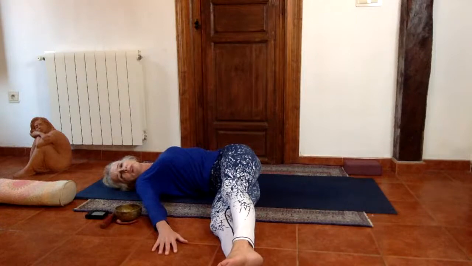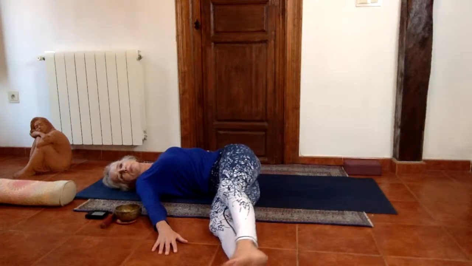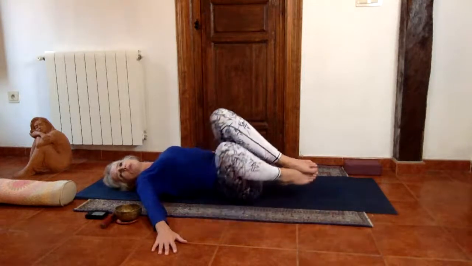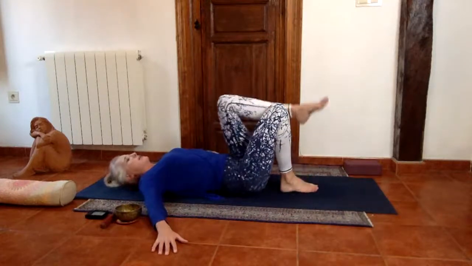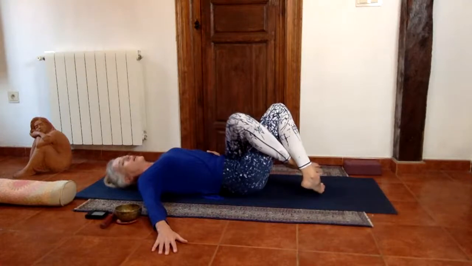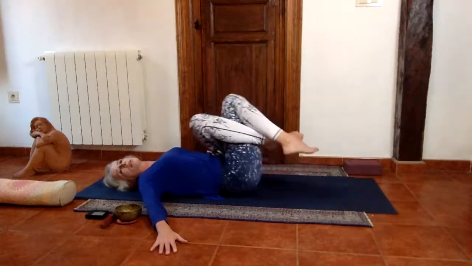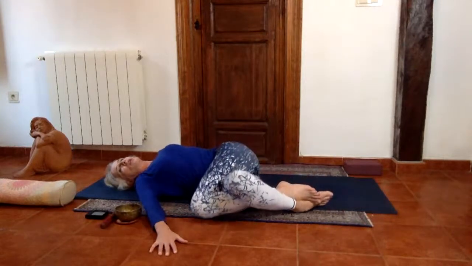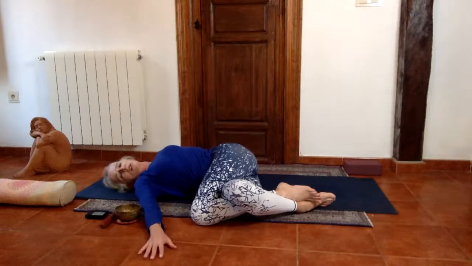So remember that these twists are fantastic for releasing tension in the spinal column. And often they are used after forward and back bends. So remember, we often use them at the end of a practice. But if you feel that you would like to include them after a forward or back bend, then do that as well.